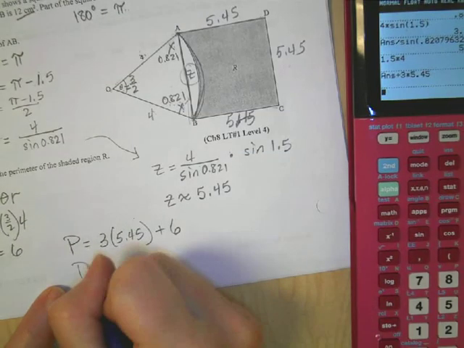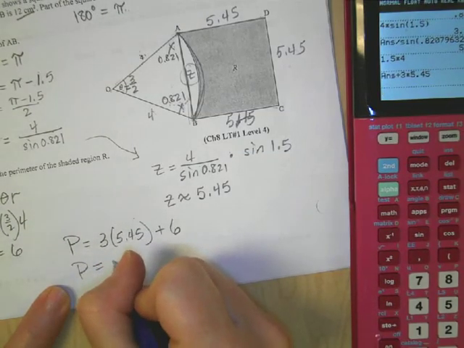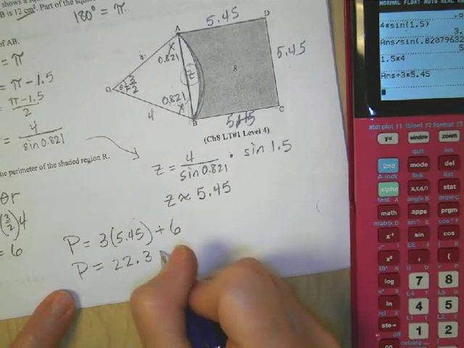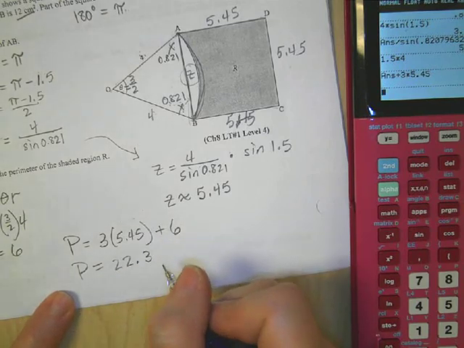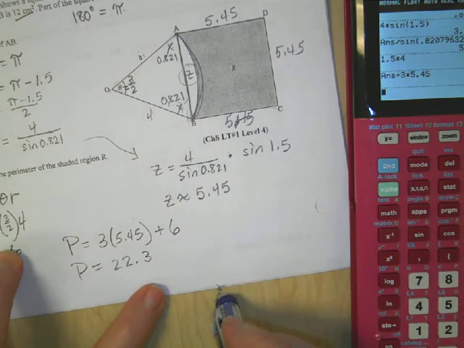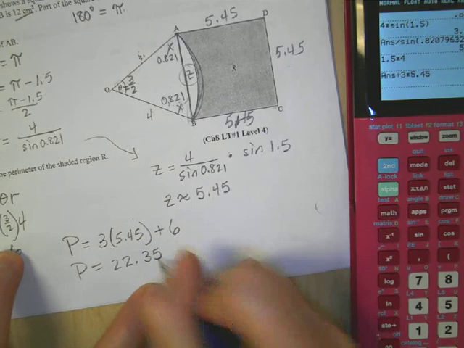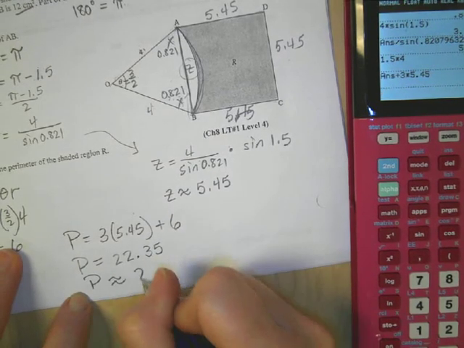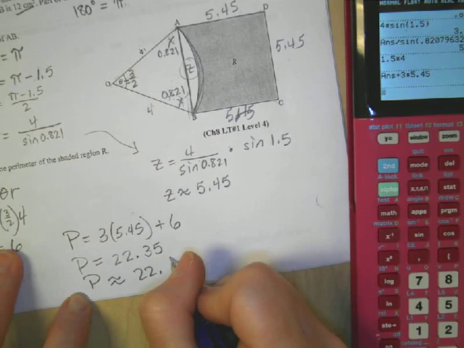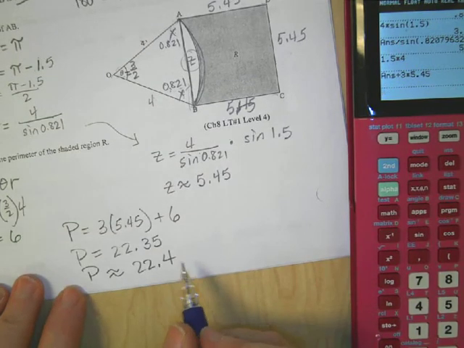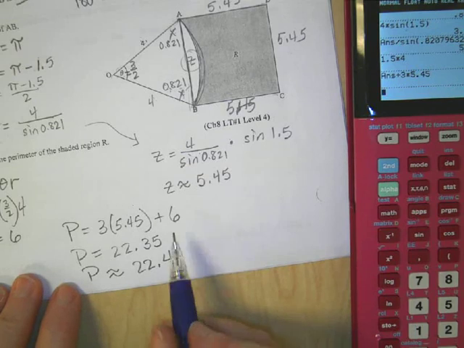So perimeter is equal to 22.35. Oh, 3 significant figures. Okay, I got to do that with, oh, actually I don't, was that perfect? No, I had rounded off. So, you know what, if I left it like that, it would probably be okay, but really it should be perimeter is approximately equal to 22.4 would be more specifically correct, giving 3 significant figures, because this was not an exact answer.